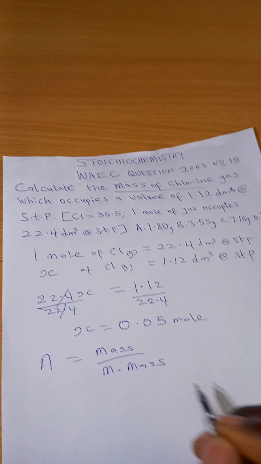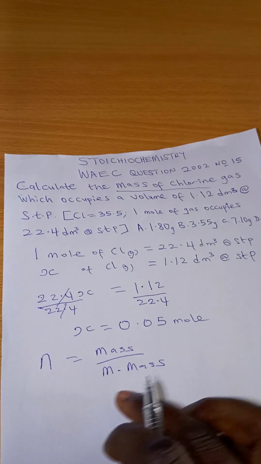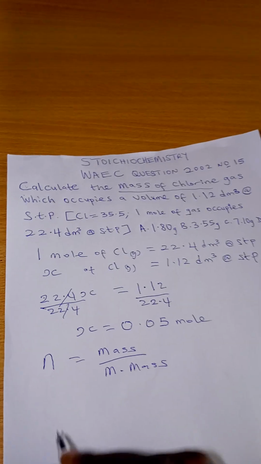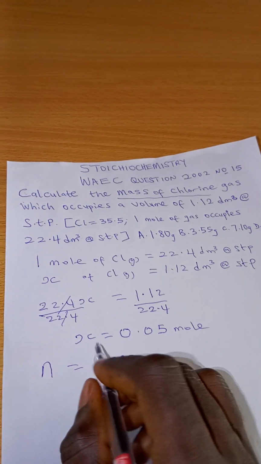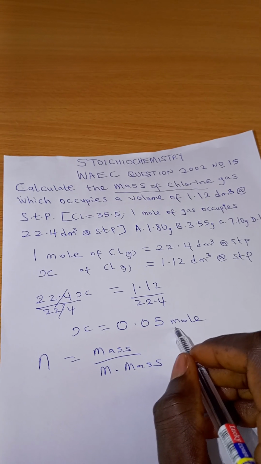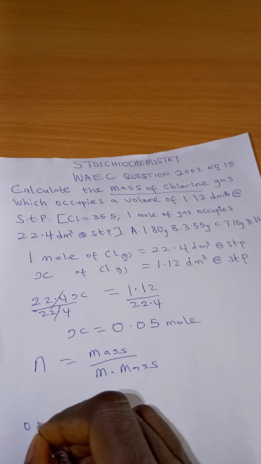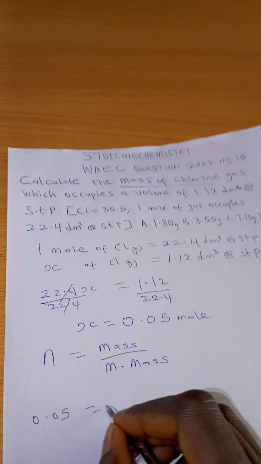I'm trying to shorten it. n equals m, that is mass, all over molar mass. So we already have n, and this n is our x here, mole. So we put 0.05 here equals mass.